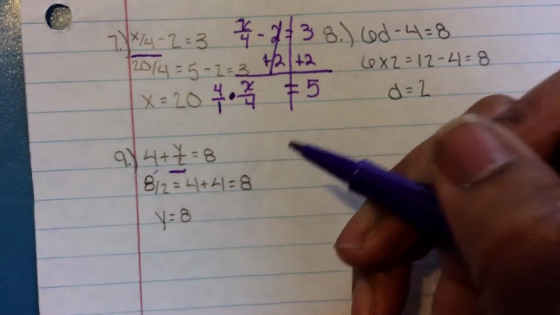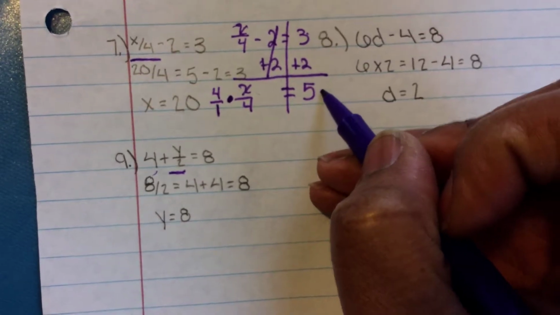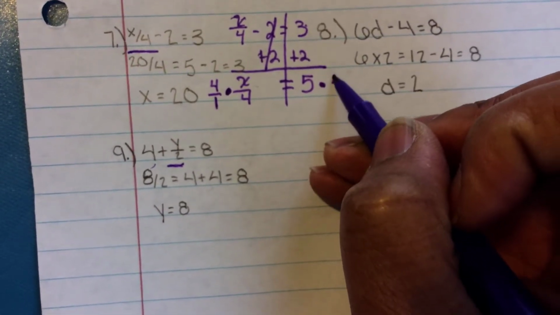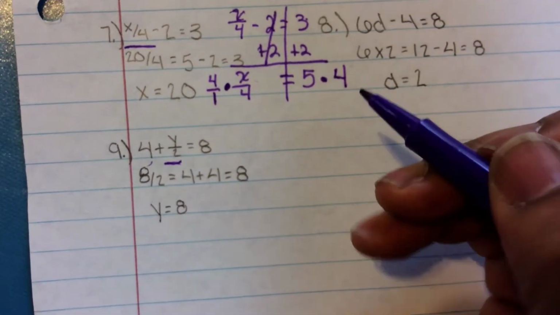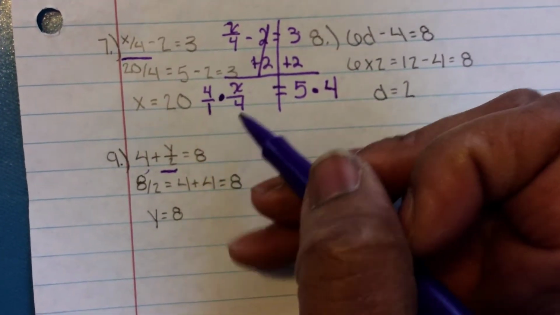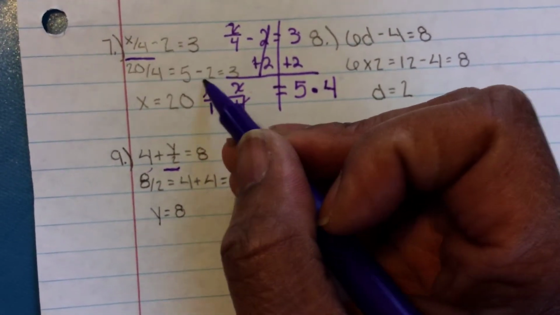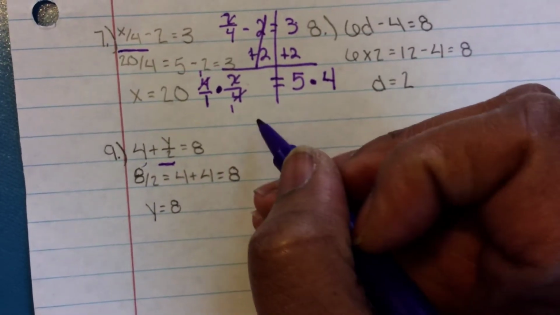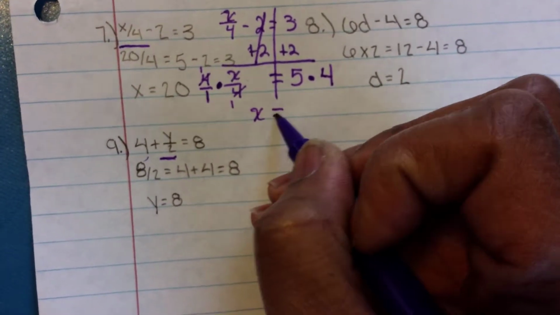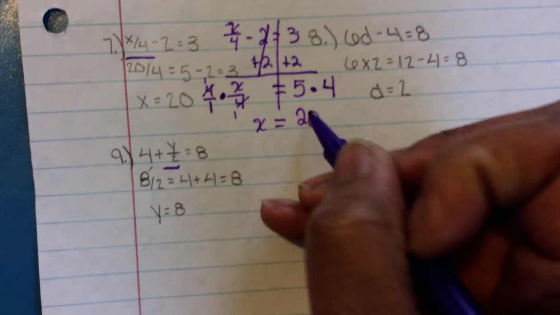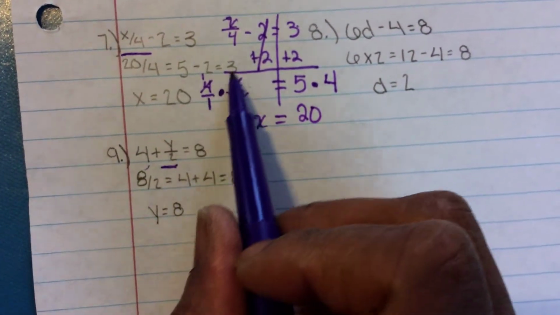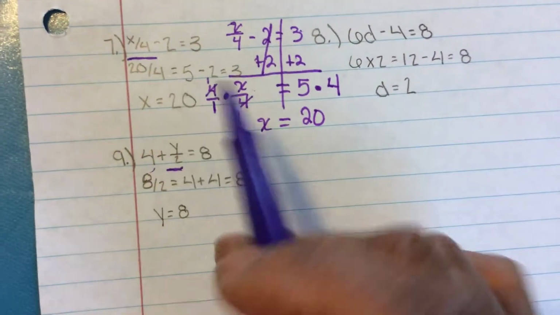Notice I converted that to an improper fraction. 4 over 1 is the same thing as 4. And what I do to one side, I do to the other. What's going to happen is this 4 on the bottom and top are going to simplify out, leaving me with just x is equal to 20. And if you notice, that's what this person has, but the work is unacceptable, guys.